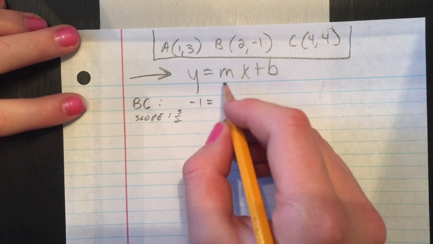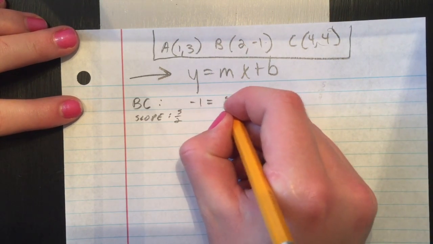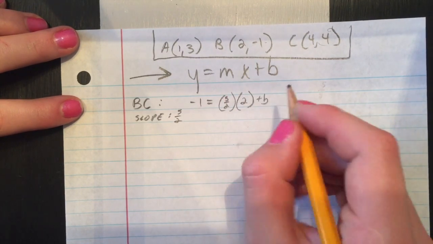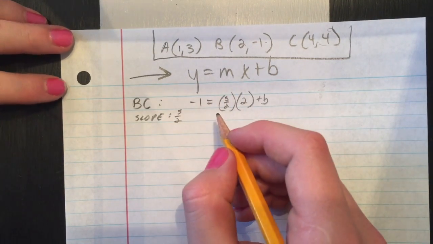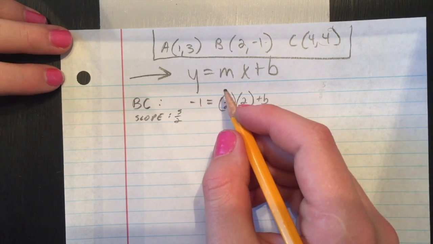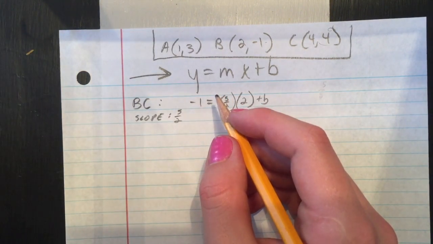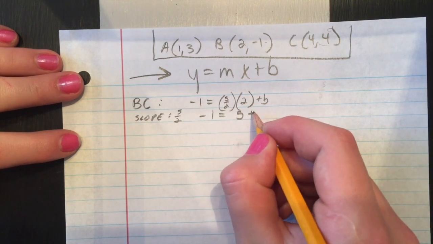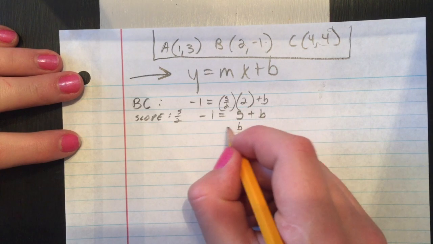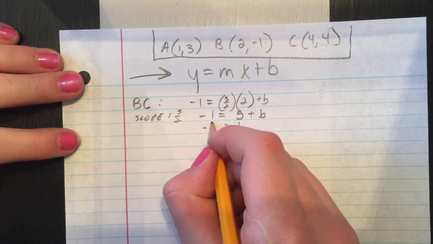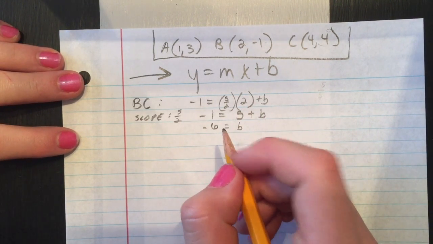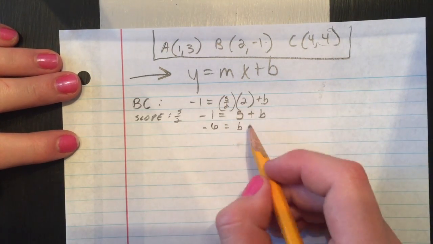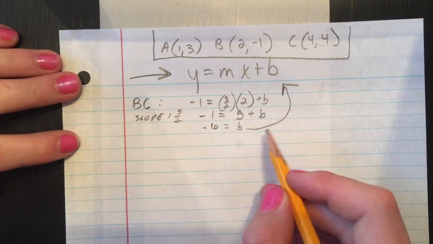So we have -1 equals the slope, 5 over 2, times x, which is 2, plus b. Now let's quickly simplify this, and we turn out with -1 equals 5 plus b. And then we end up with b equals -6. Okay, so now that we have b equals -6, that is not our equation. Our equation should end up looking something like that.